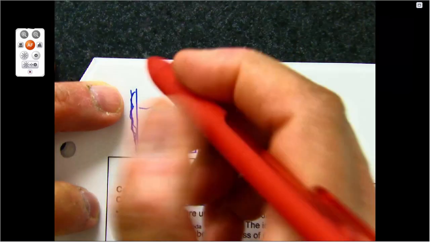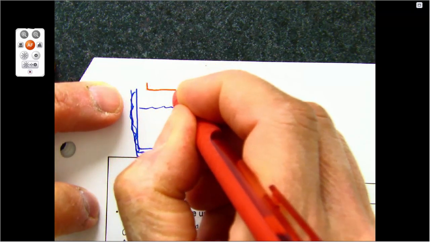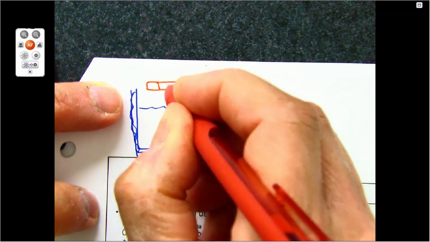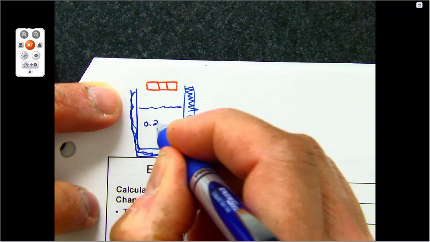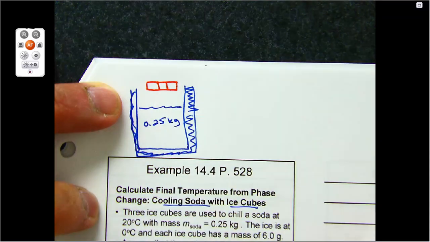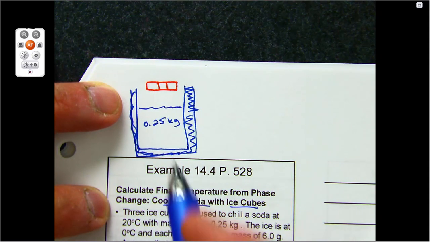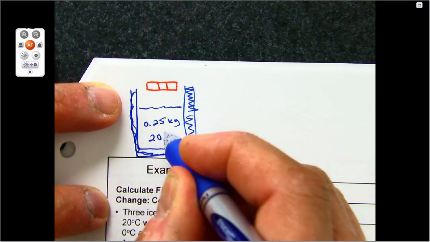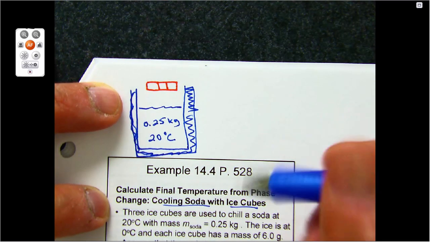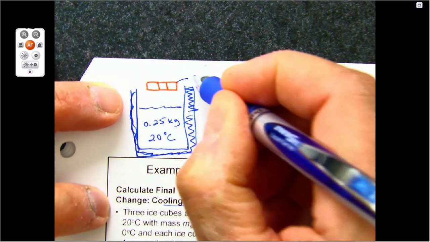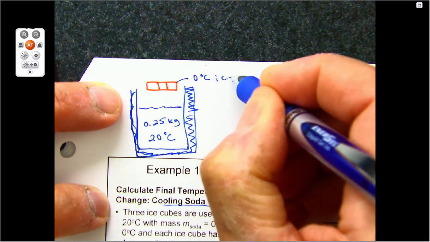We are going to drop in 3 ice cubes. Here's my ice cubes. We've got 0.25 kilograms of pop at 20 degrees Celsius initially. Zero degrees Celsius ice.